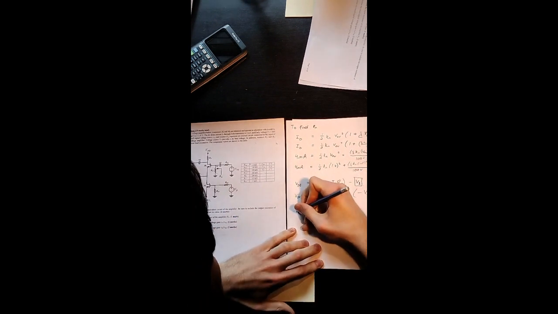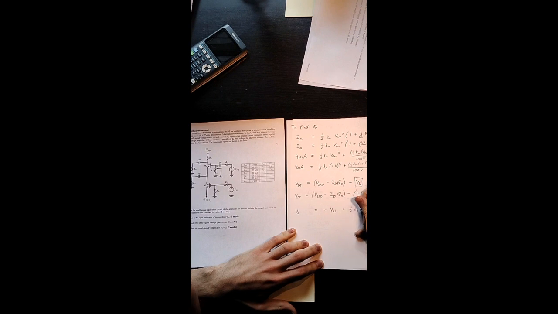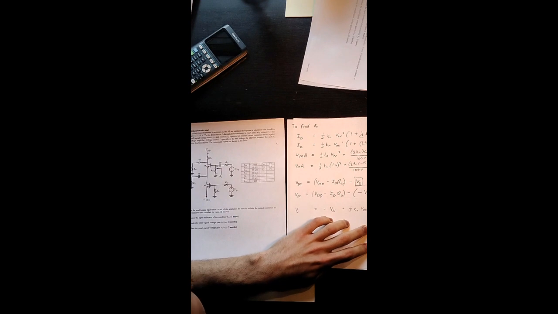So we have VS is equal to negative VSS plus 1/2 Kn VOV squared times 1 plus lambda times the voltage from VS to negative VSS.